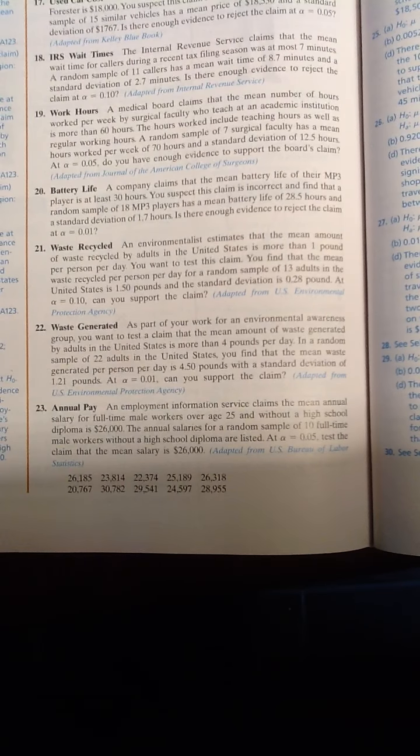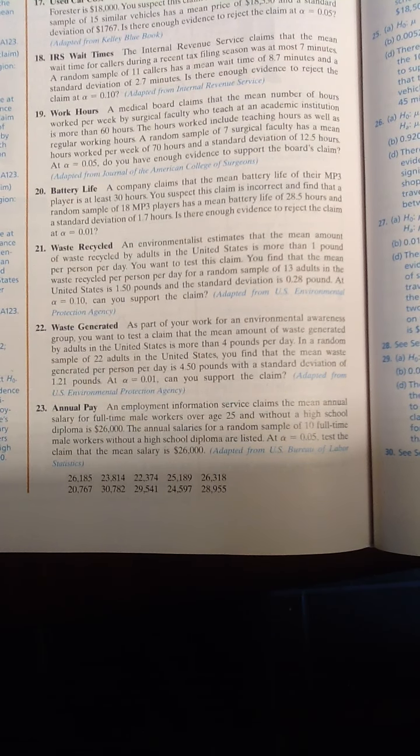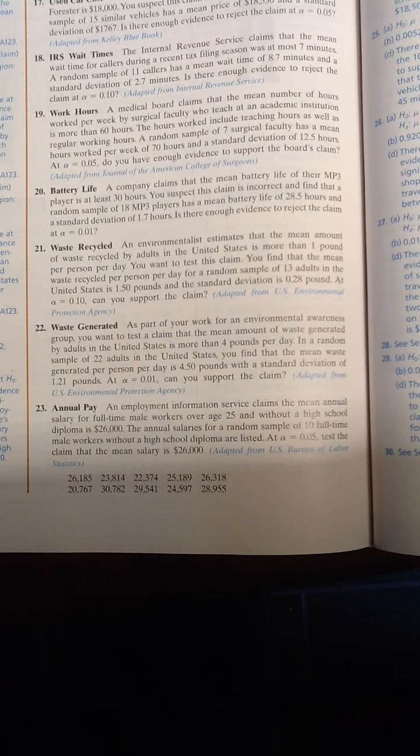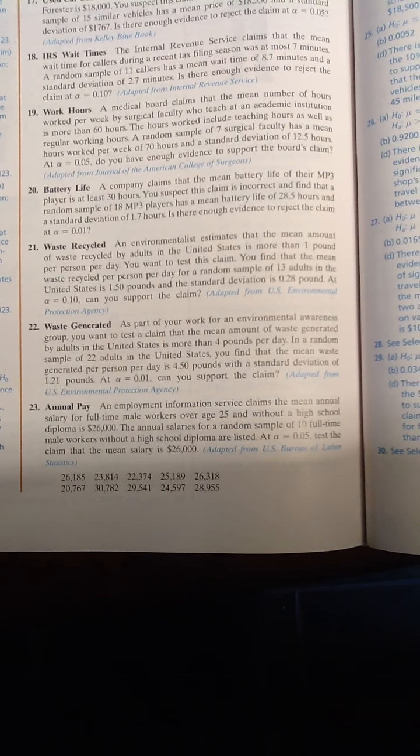If you read that problem, a company claims that the mean battery life is at least 30 hours. You suspect this claim is incorrect, and you do a study on 18 MP3 players. You find that their mean battery life is 28.5. They have a standard deviation of 1.7. Is this enough to reject this company's claim at alpha 0.01?